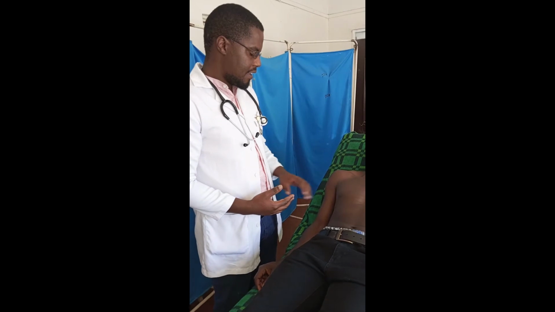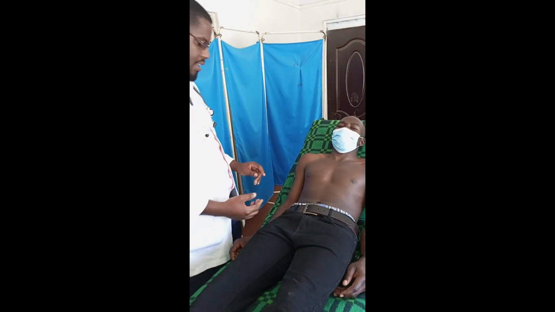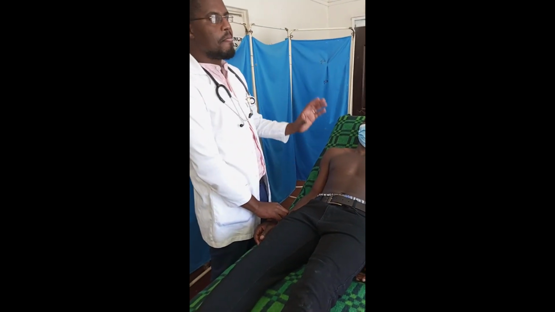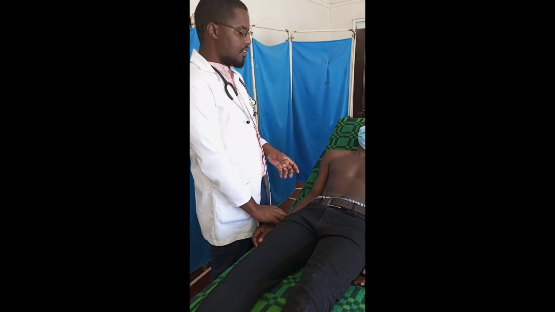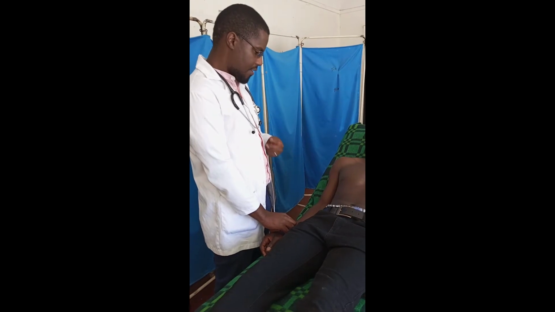So after inspecting the chest, the last thing of inspection is where you have to get the pulse and the respiration rate. So you have to get the respiration rate, also checking the rhythm as well.